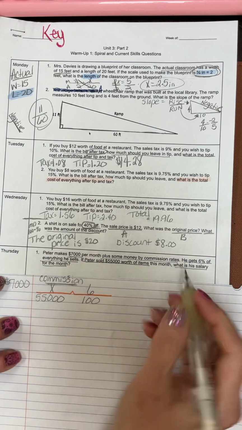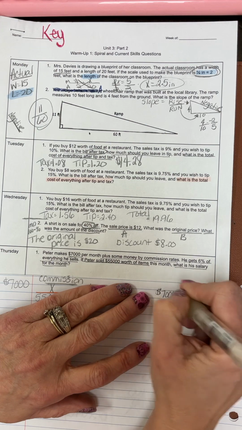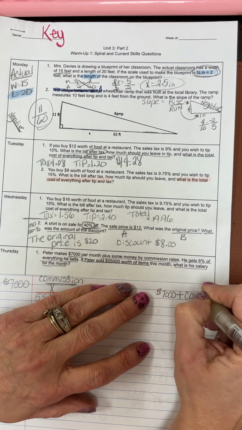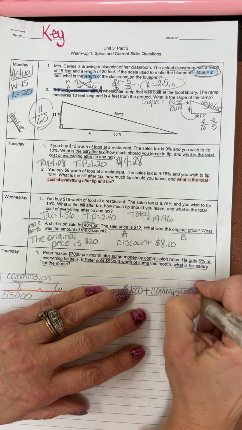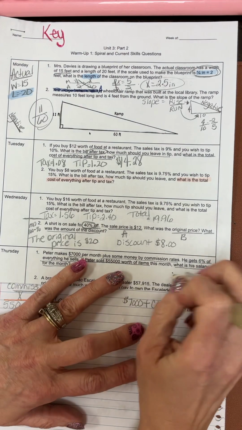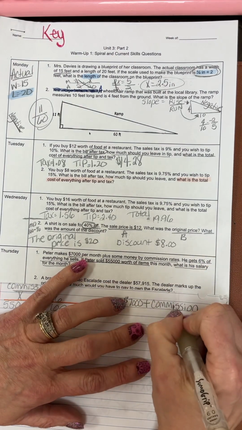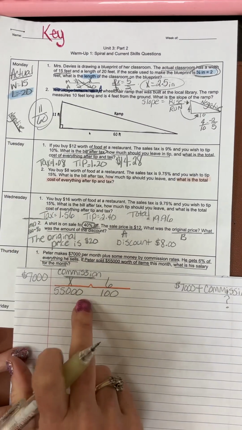But right now, because he gets $7,000 plus commission, and we don't know this amount, we don't know that commission amount. This commission amount right here is what we're looking for. And the way we get that is by doing this.